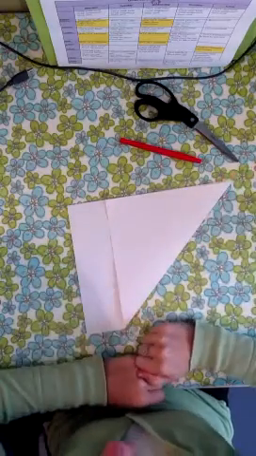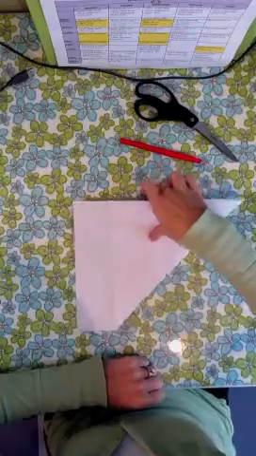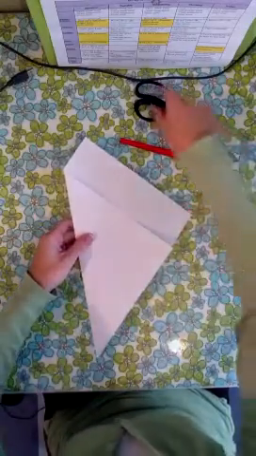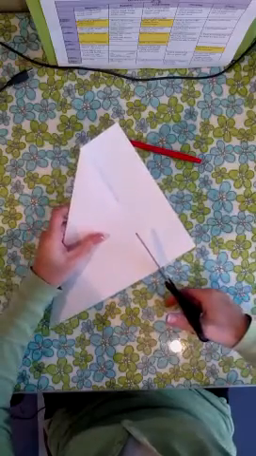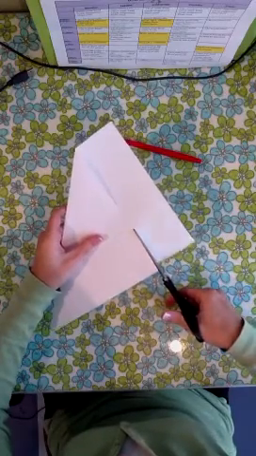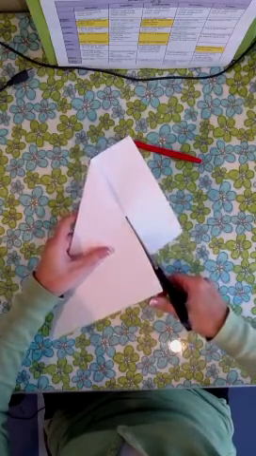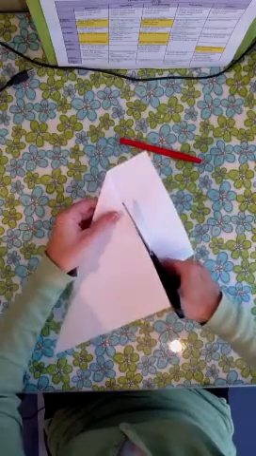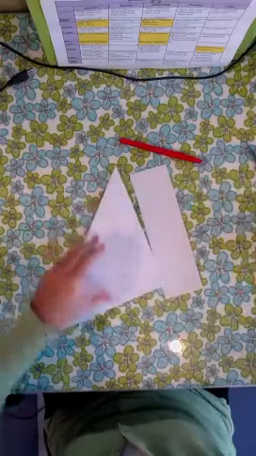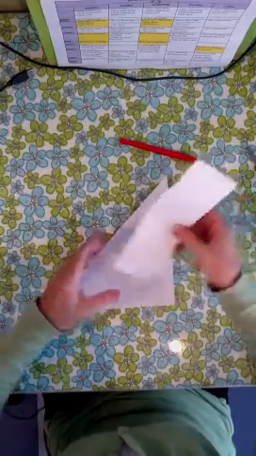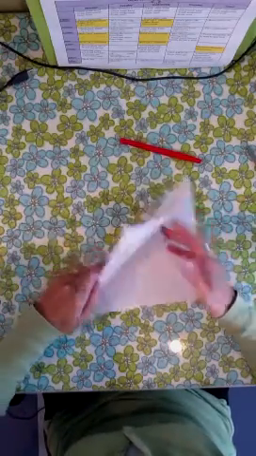So you've got your paper folded into a triangle, and we're going to cut off this bottom piece down here so that our paper is square. Okay, so now we have a square piece of paper. You can get rid of this. We don't need that anymore.